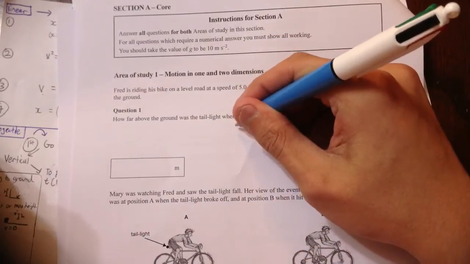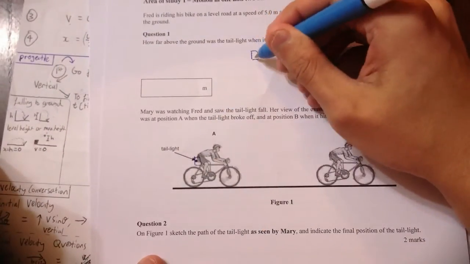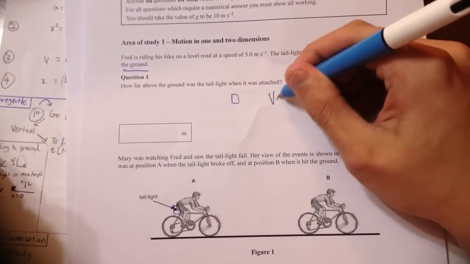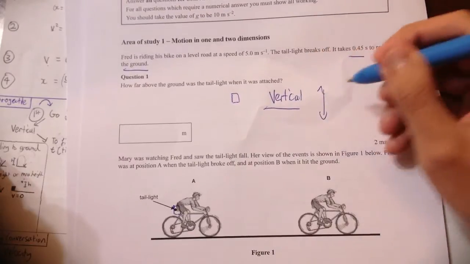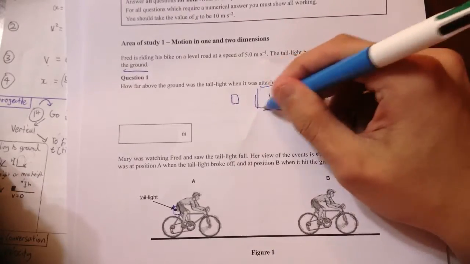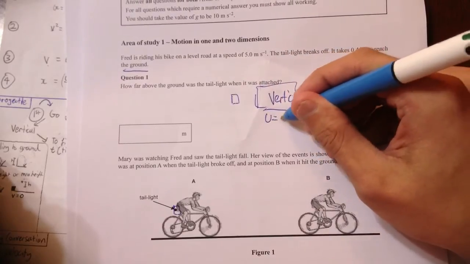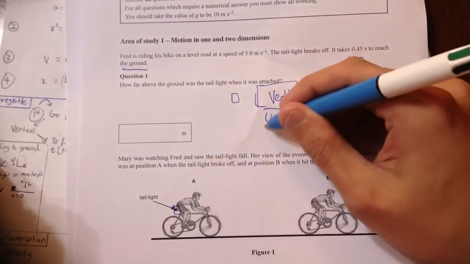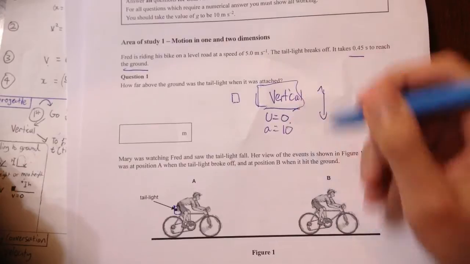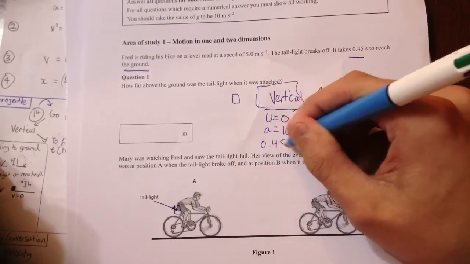So what's happening is, okay, here we have a tail light. Because it takes this much time to reach the ground, we know we're only looking through vertical eyes, vertical vision. I don't understand anything horizontally. I only understand things in the vertical plane. Okay? So what's the initial vertical velocity? 0. It's not moving vertically at the beginning, it's moving horizontally. What's the acceleration? It's 10 towards the ground. And what's the time? 0.45.